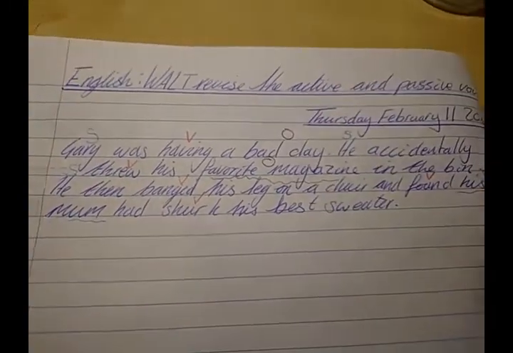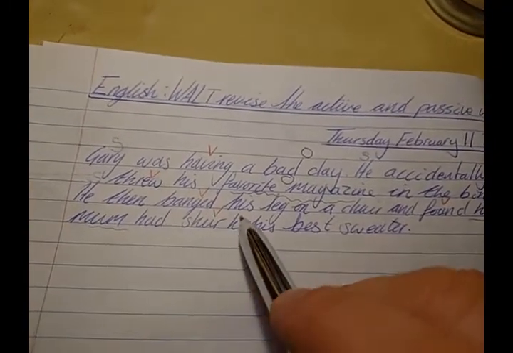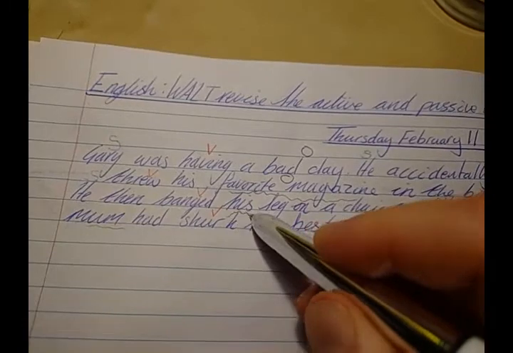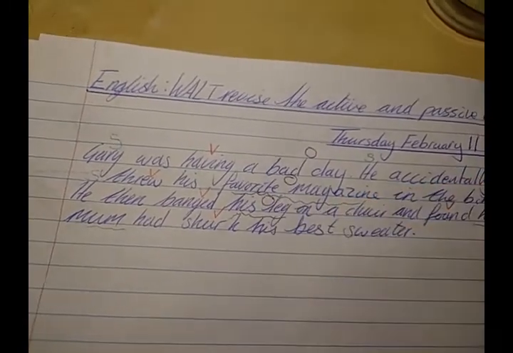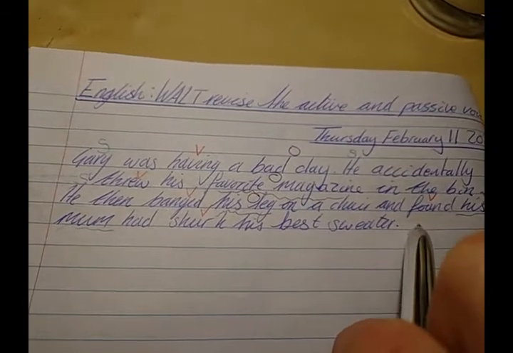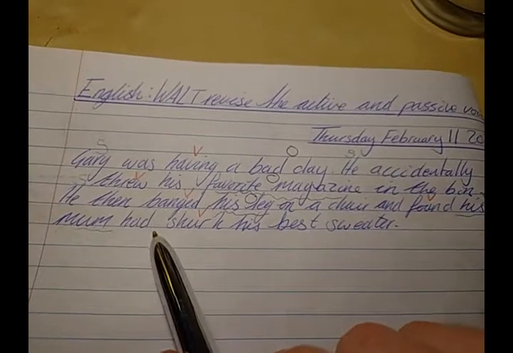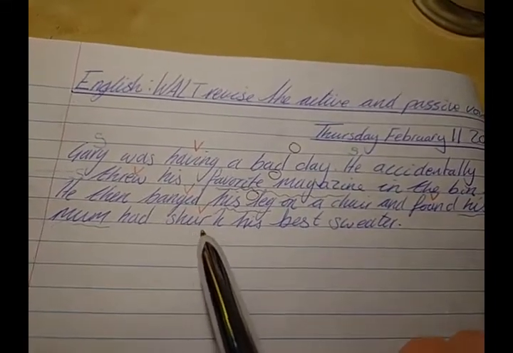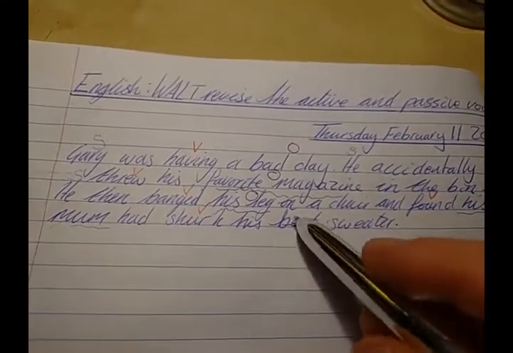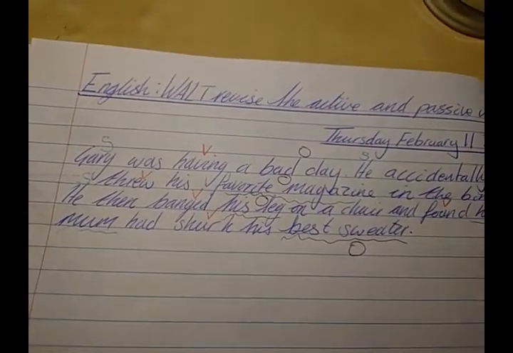So favourite magazine is the object in the bin. He then banged, but what did he bang? His leg. That's what he banged. So that's the object on a chair, and found his mum had shrunk his best sweater. So what's being shrunk? The best sweater.